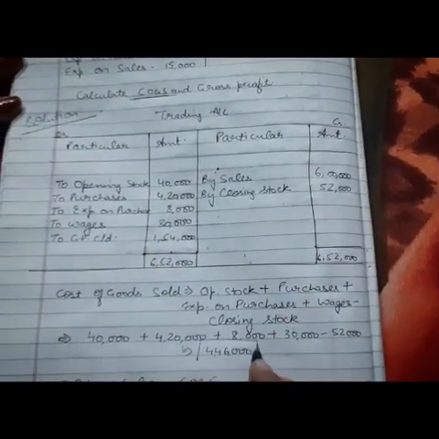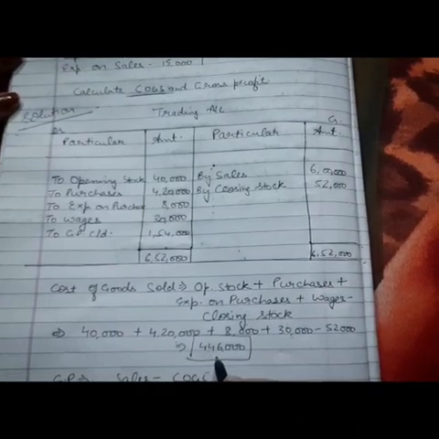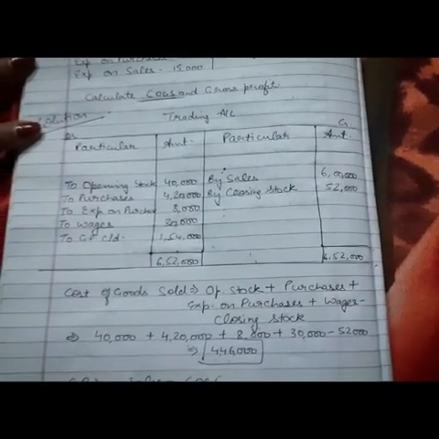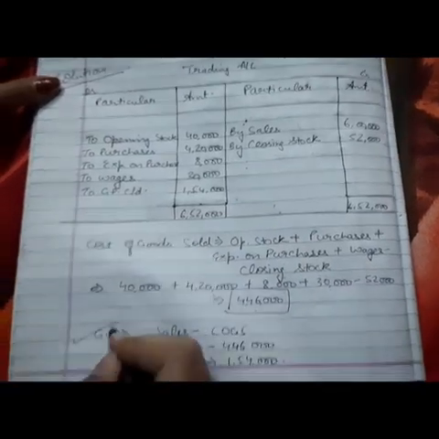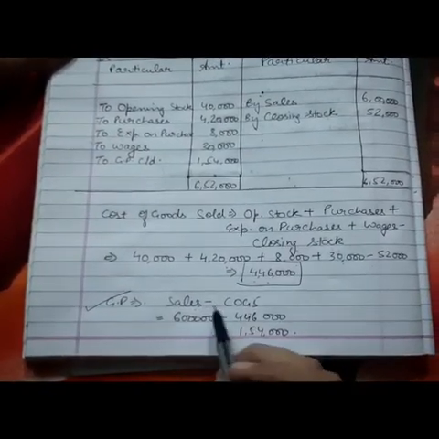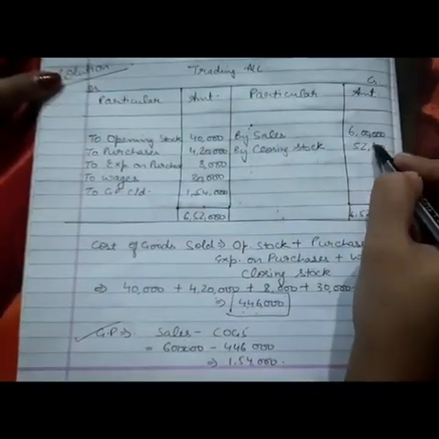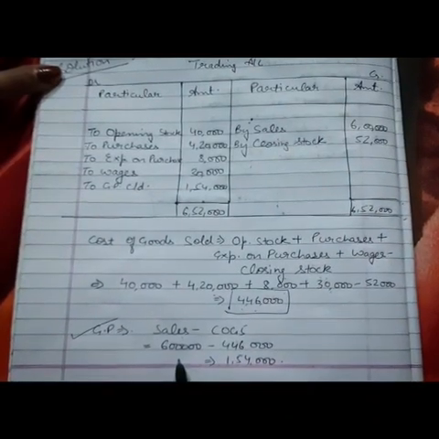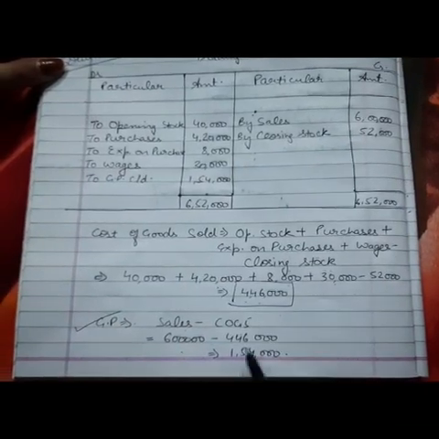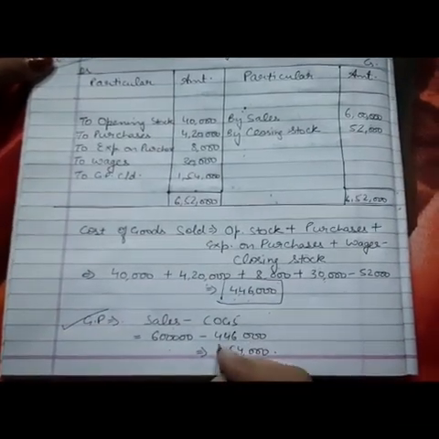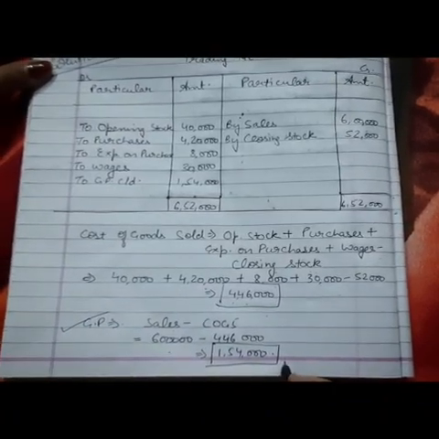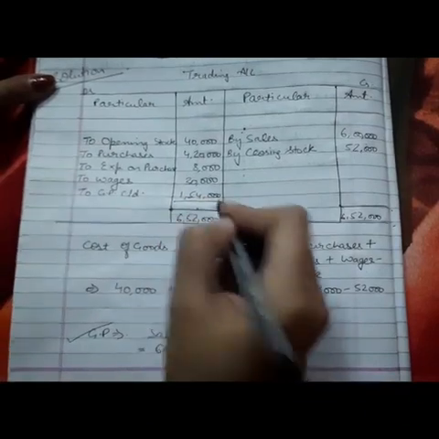We get an amount of 4,46,000, which is our cost of goods sold. Now, how to calculate gross profit through COGS? The formula is sales minus COGS. Sales is given 6 lakh in the question. We will be writing 6 lakh here minus the COGS amount, which is 4,46,000. After solving this, we will get amount of 1,54,000. This will be our gross profit and will be shown here.